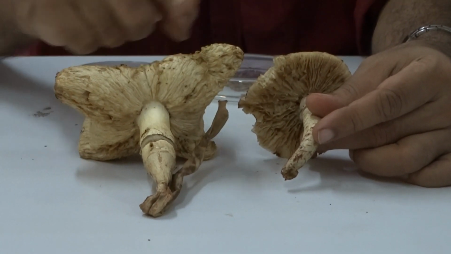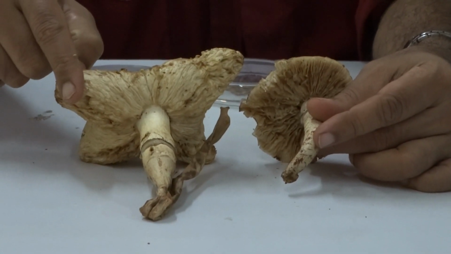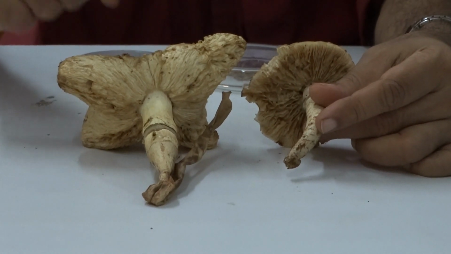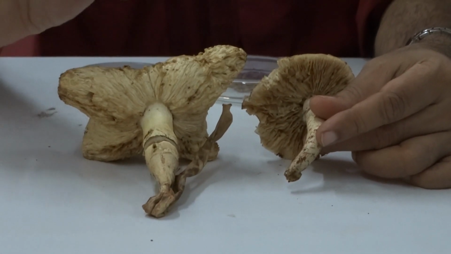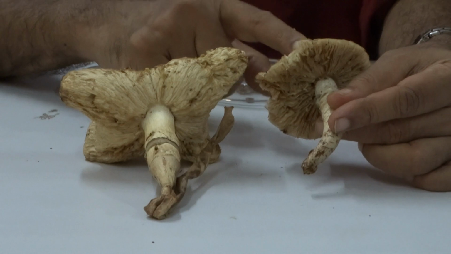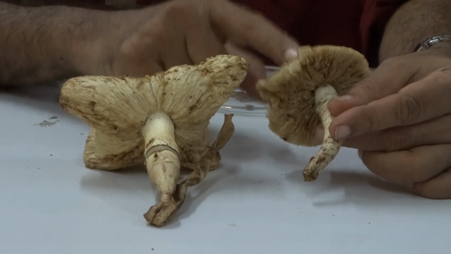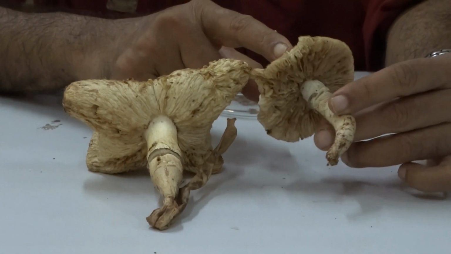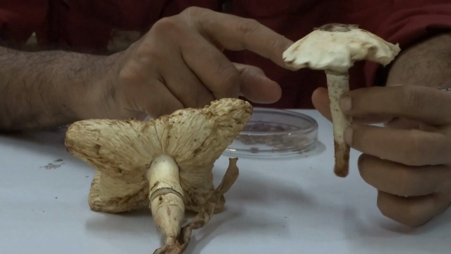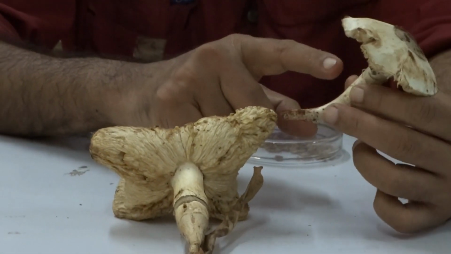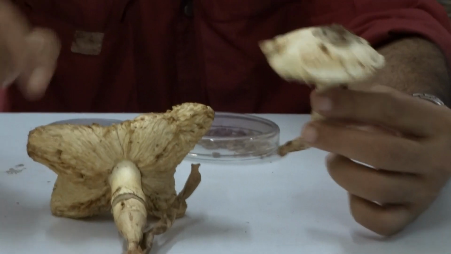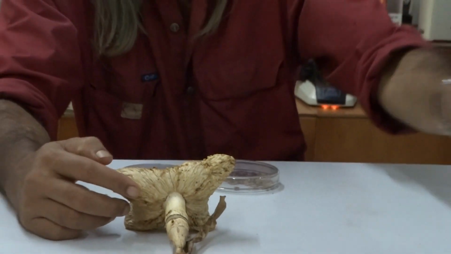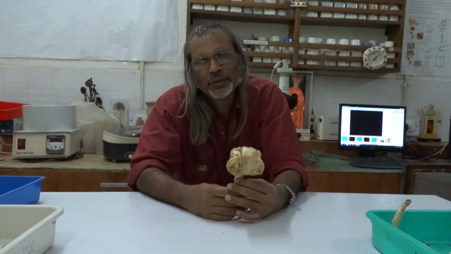So we cannot call these two different species. So this seems to be an abnormal feature or a variant of this, because this is generally the normal behavior of Termitomyces with the intact cap, entire margin type, but never in this manner that we have seen today. So it is a dilemma of sorts when we think that this could be a new species.